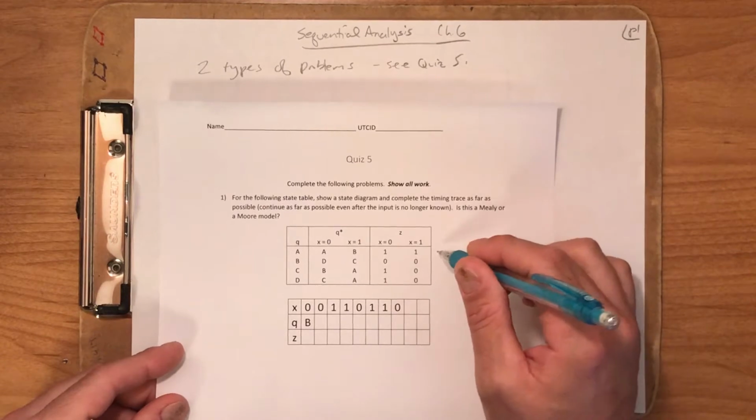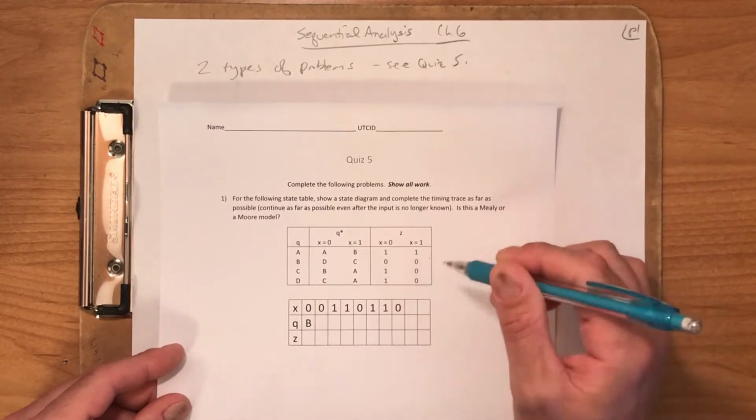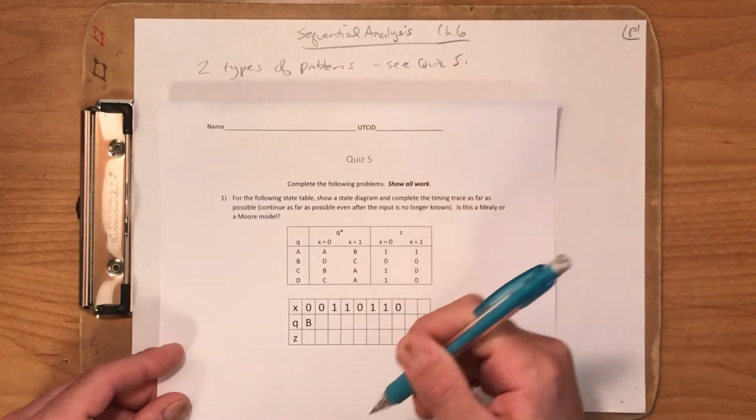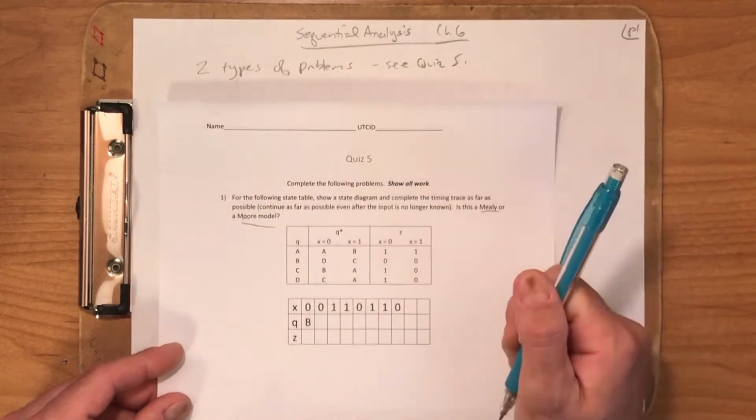First type of problem, you're given a state graph, or a state table. You fill out the timing trace and you fill out a state graph. You also say, is it a Mealy or a Moore model?